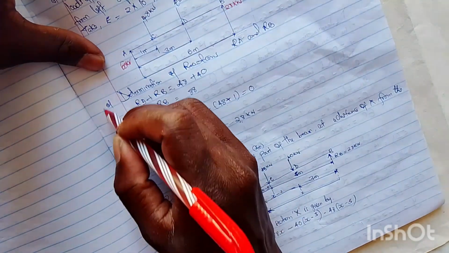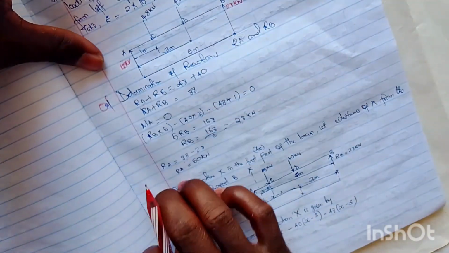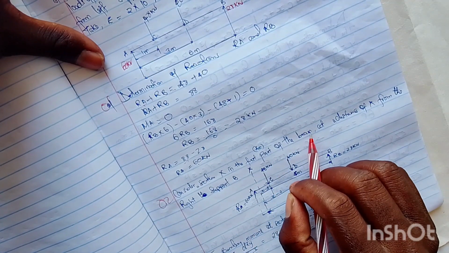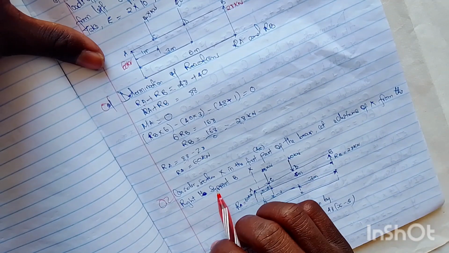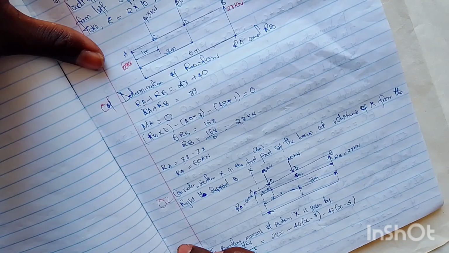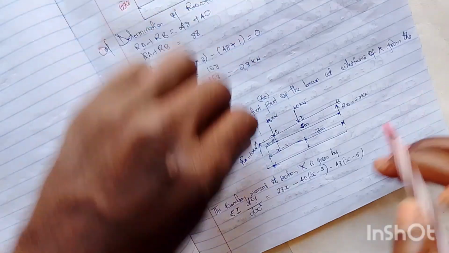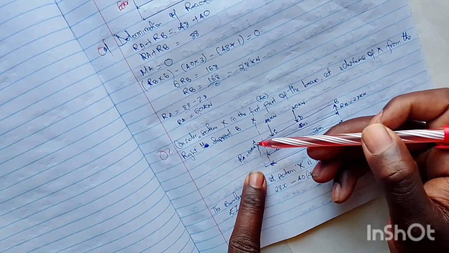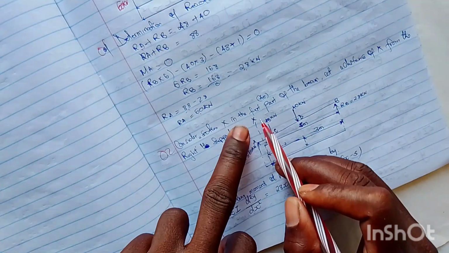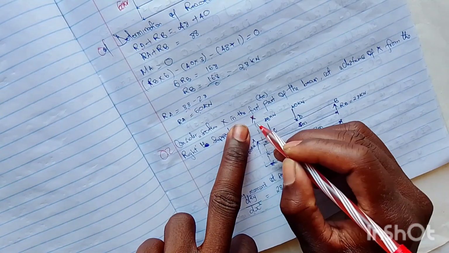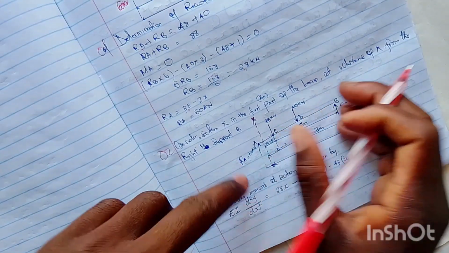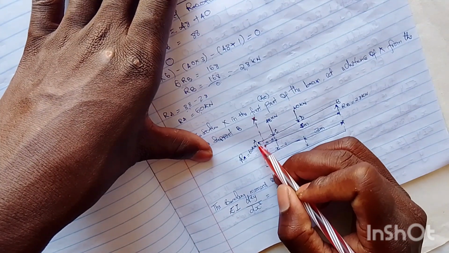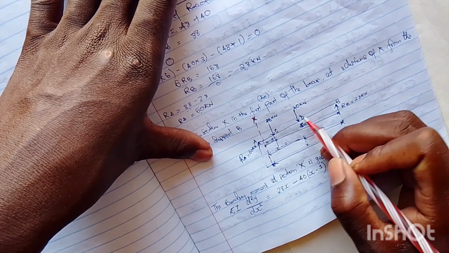So this is the first part: we get the reactions. Now we go to the next part. Consider section X in the first part of the beam at a distance of X from the support. We consider this a section at X, so we put X here, between A and C. We just cut the beam here so that we can work out this part easily. This is reaction A, this is C, this is D, this is B.